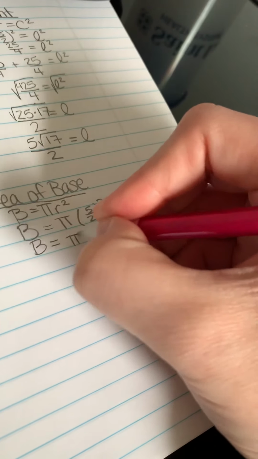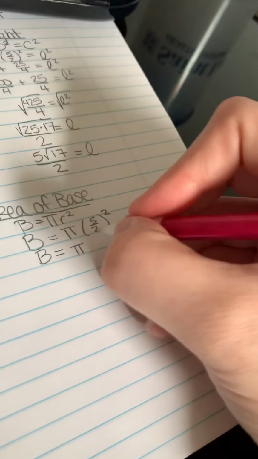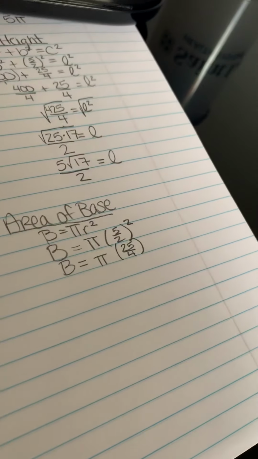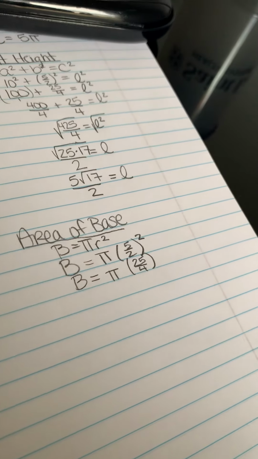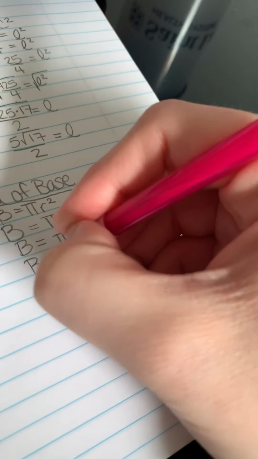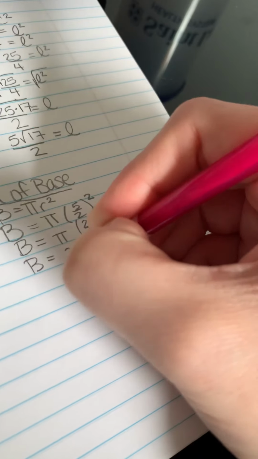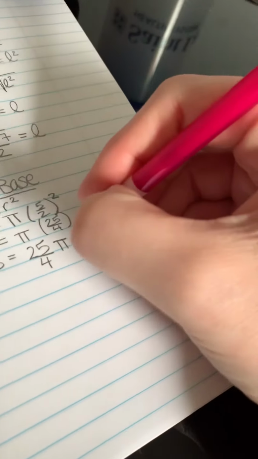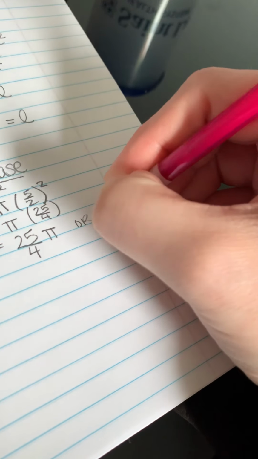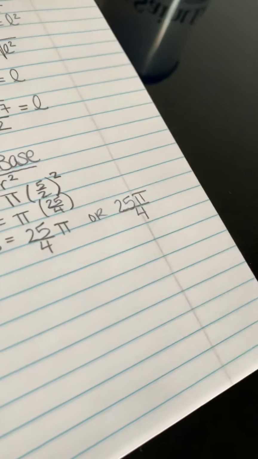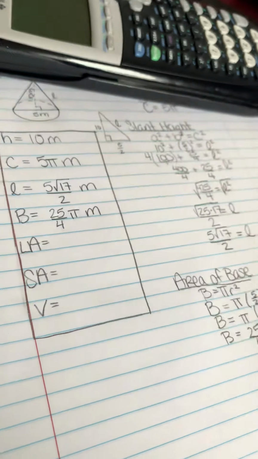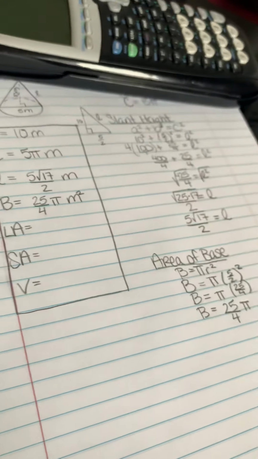And we know that when we square 5 halves, we get 25 fourths. And since we're leaving this in terms of pi, we're just going to go ahead and rewrite it so that the 25 fourths is written in front. Okay, you also could write this as 25 pi divided by 4. Either way works. Okay. And because it's area, it's squared.